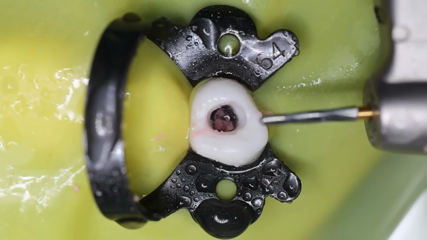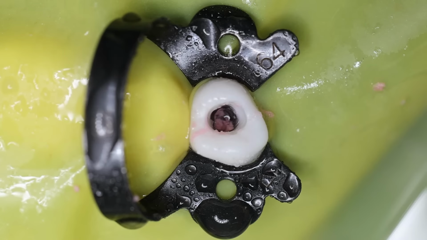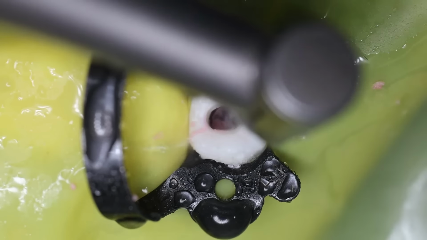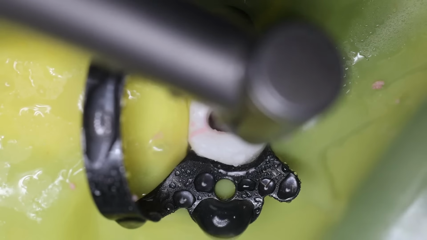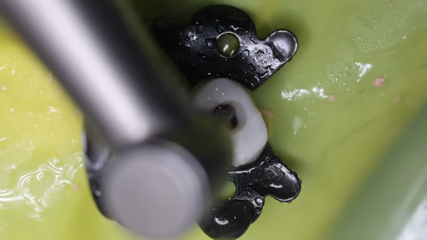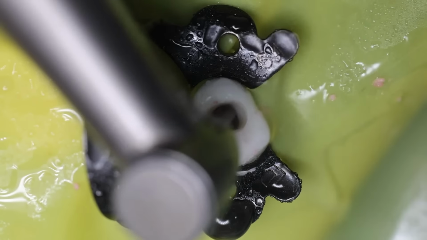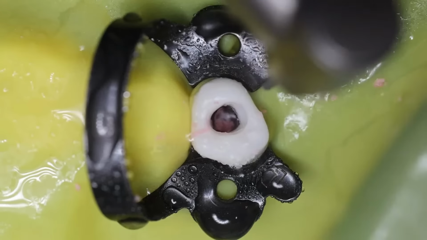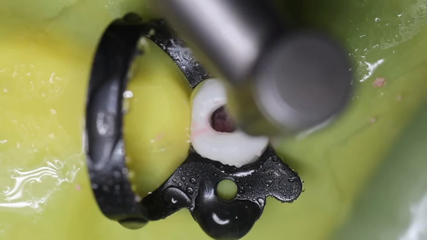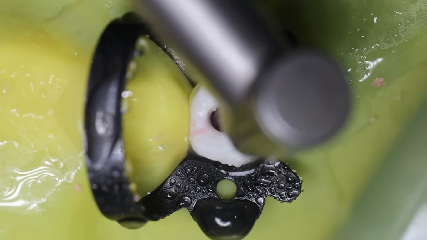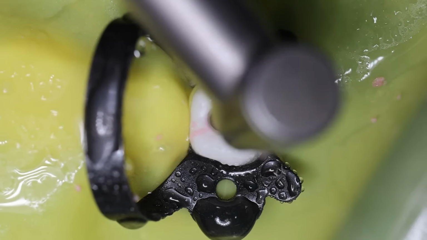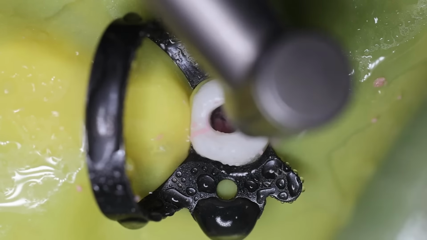It has a round tip and we can enlarge the pulp access cavity, not the pulp chamber. So you don't have to worry about perforations because you are now safely into the roof.